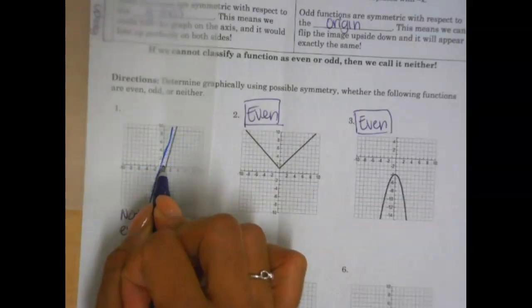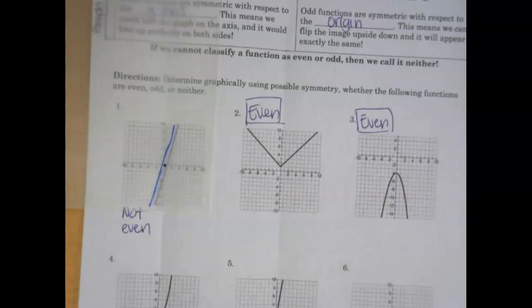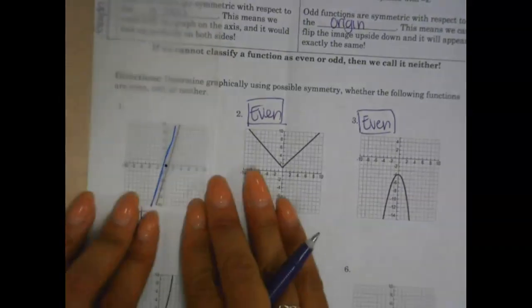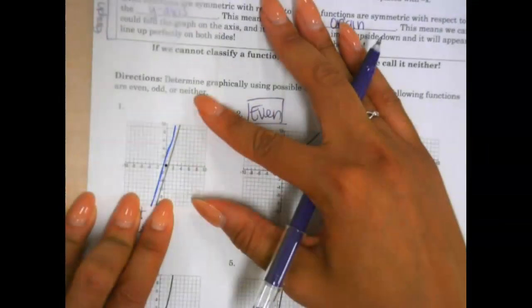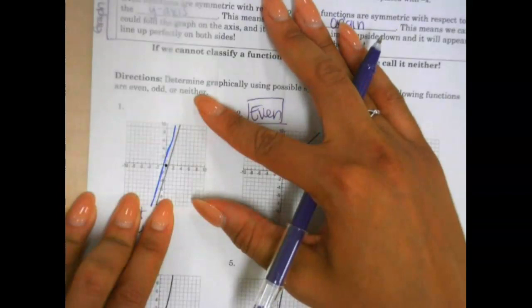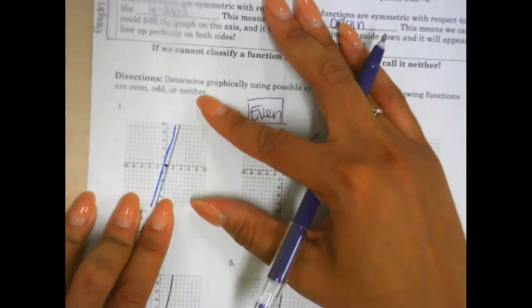Do those look like they line up right on top of each other? Look at the blue line and the black line. Do these line up right on top of each other? No, it looks like it moves to the left 1 unit.